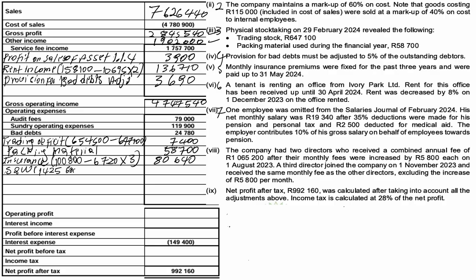Balances of 1,425,600. Since this one employee was omitted, we are told that his net monthly salary was 19,340 after 35% deductions were made for his pension fund and for personal tax.